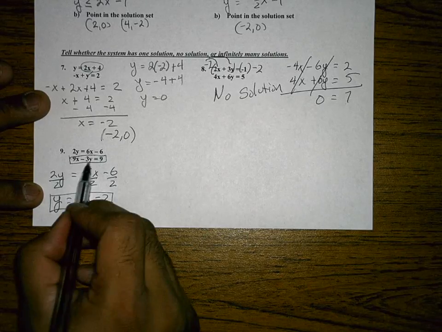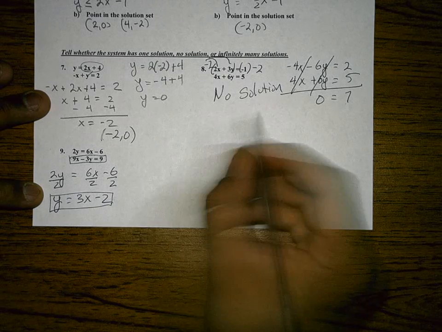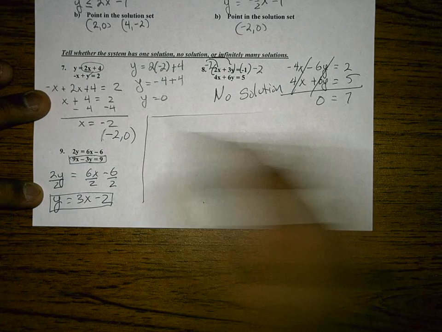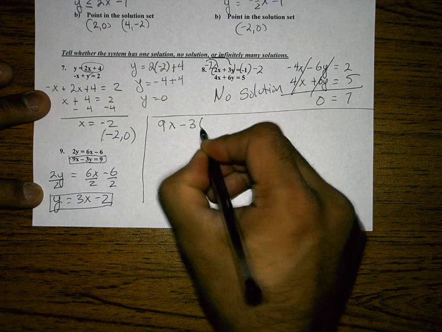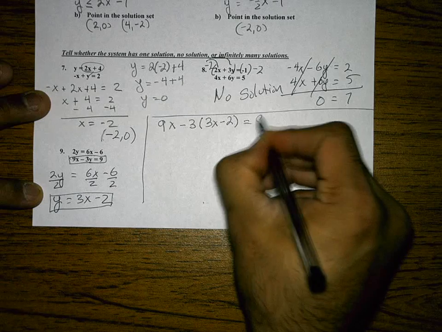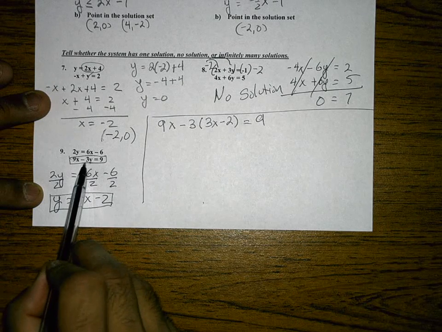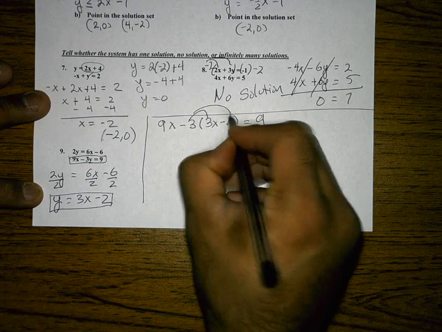So I found out what y is, so I'm going to plug in right there for that y using substitution. I'm going to give myself some room here, and I'm going to say 9x minus 3 times the quantity 3x minus 2. Okay, so I'm only replacing for the y, so the negative 3x is still there, and it is negative, so I'm going to distribute a negative number.